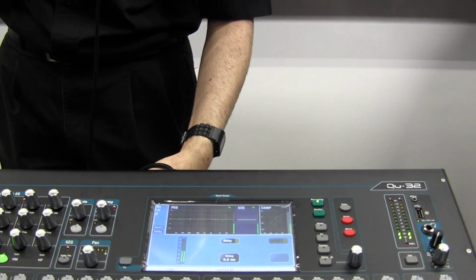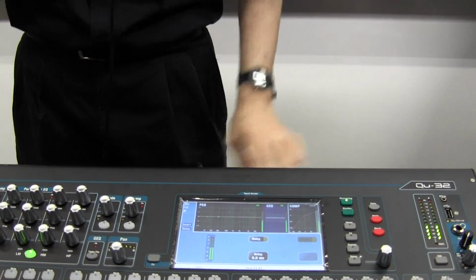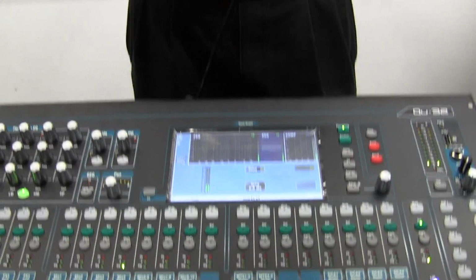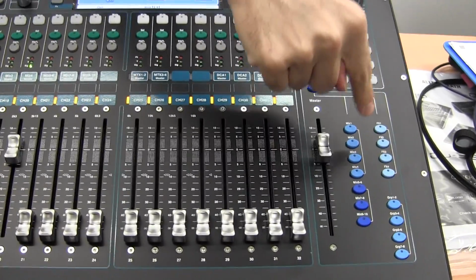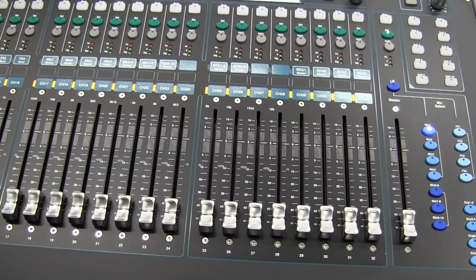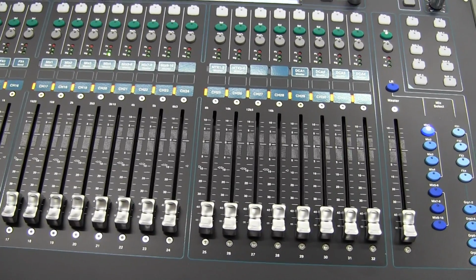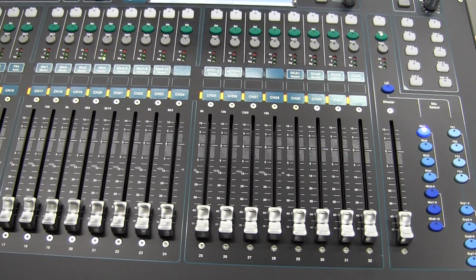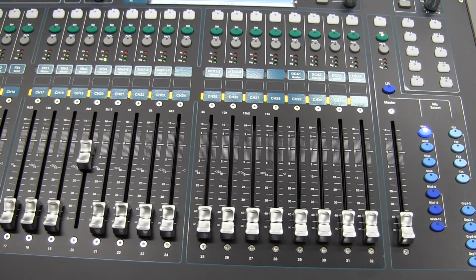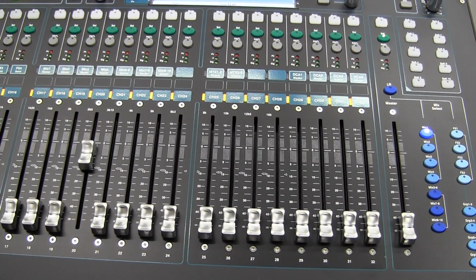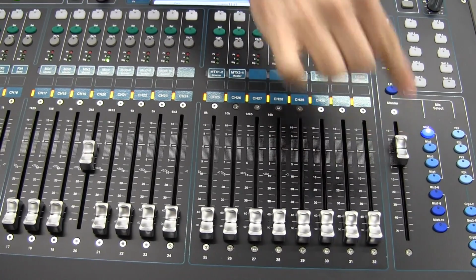Now I plug this into 4. If I want to send, say I want to send to aux 1, what I do is I press mix 1, and then you raise the fader that you want. So say I want to send channel 20 to aux 1, I just bring up this. Check 1 2, check 1 2. Now why no sound? Very good. Check 1 2, check 1 2.